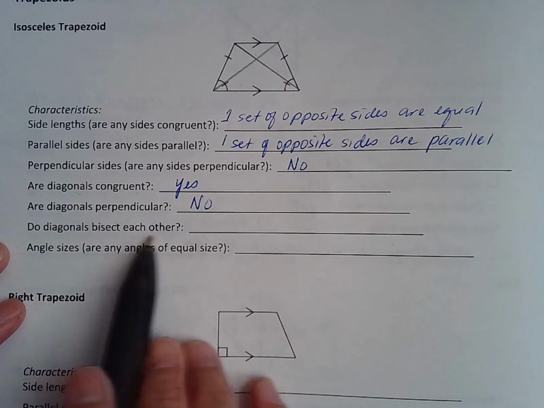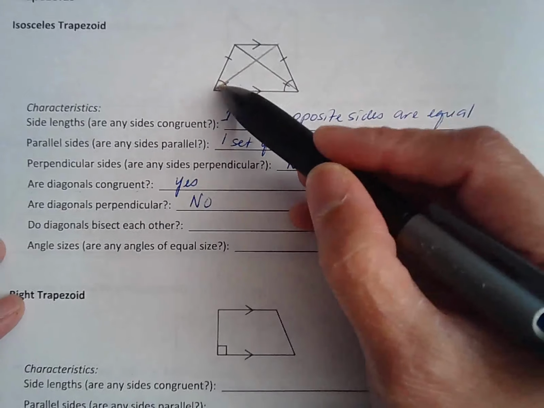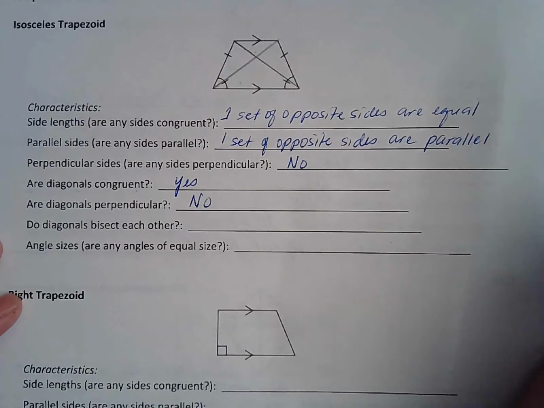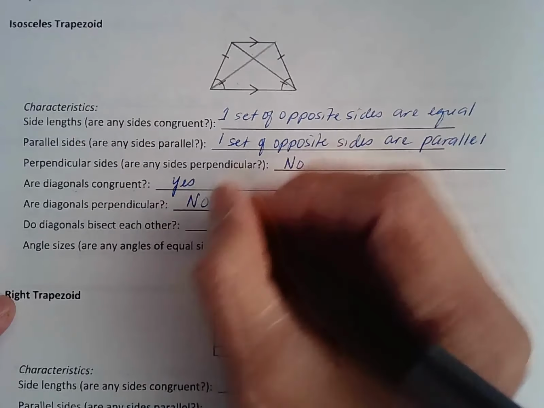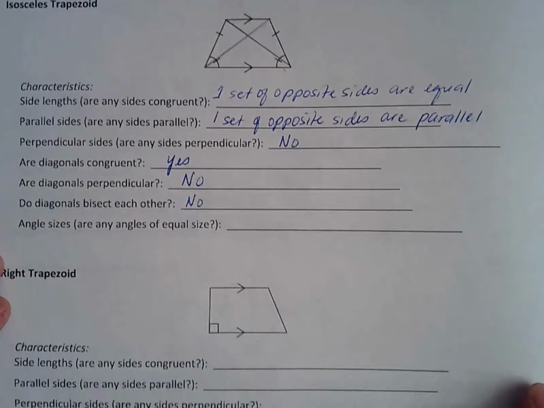No. Do diagonals bisect each other? So that means this diagonal cuts the other in equal parts. Oh, yeah, that one is a little too obvious, right? This is shorter than the other, okay.